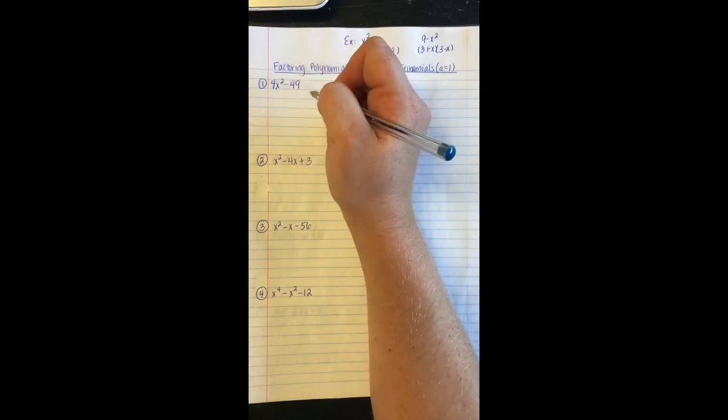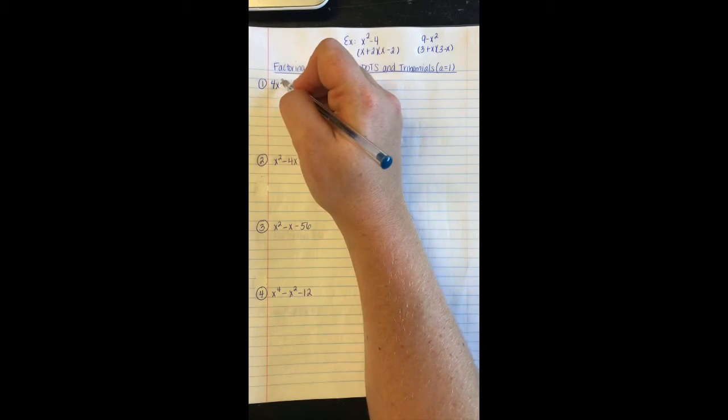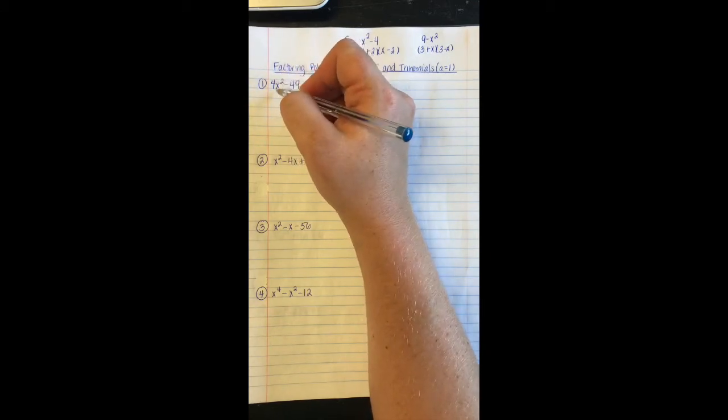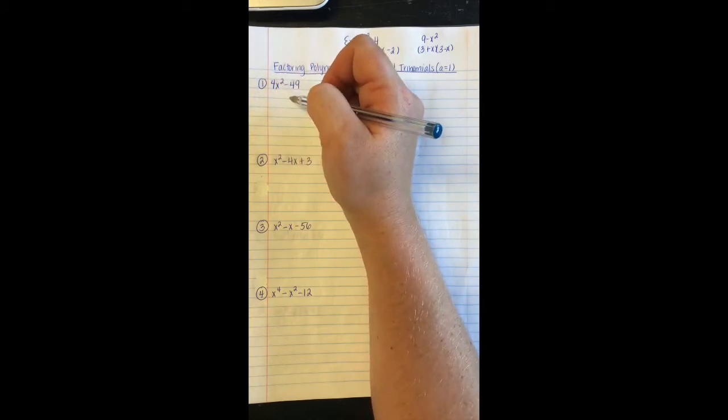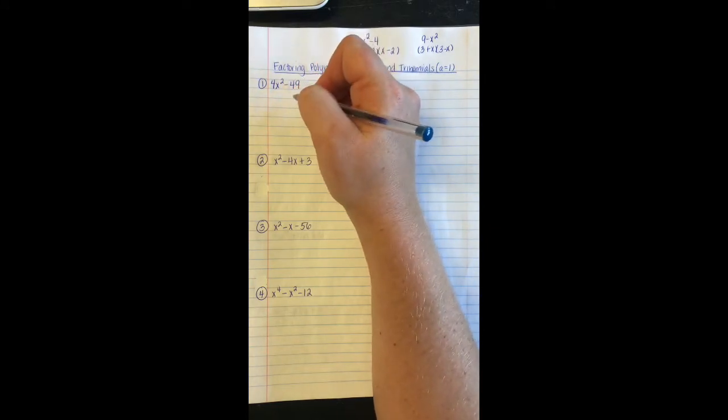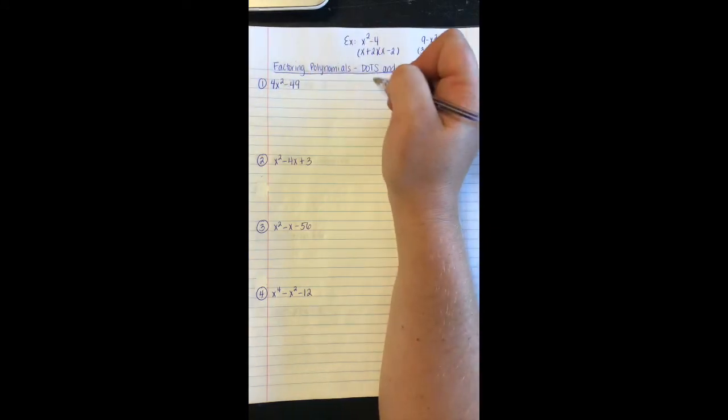So as I take a look at number 1, I look to see if there's a GCF. Unfortunately, there are no GCFs, nothing that divides evenly into everything. So then I see that 4x squared is a perfect square. Just so you're aware, powers of x that are even are perfect squares. 49 is a perfect square. There's a minus in between them, so I can use DOTS.